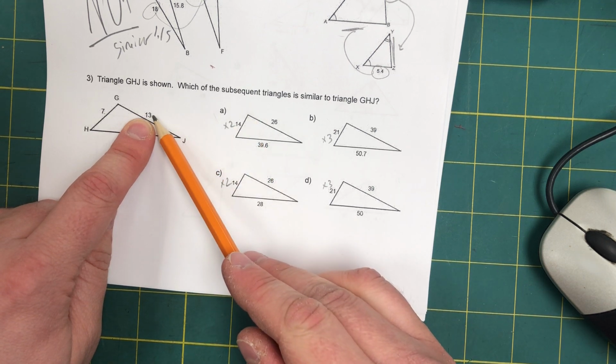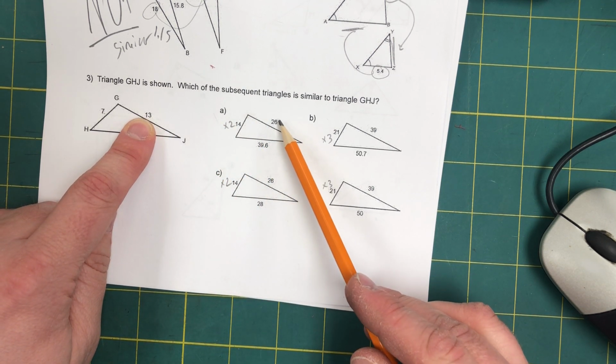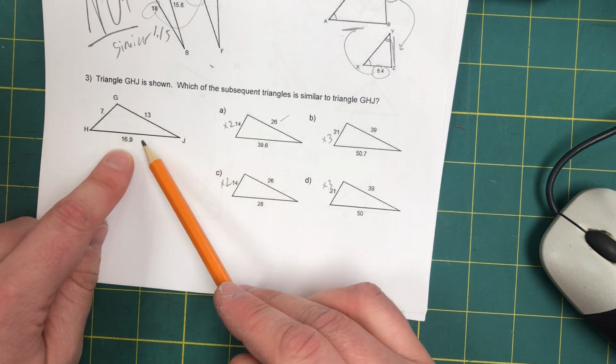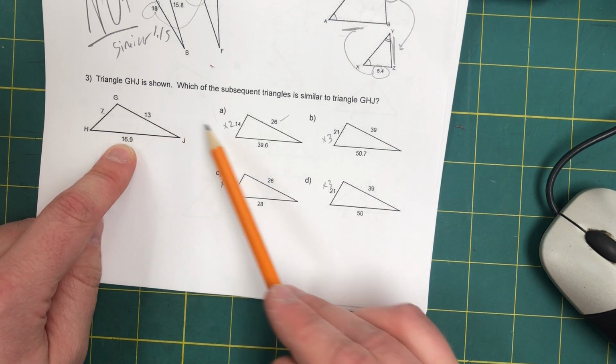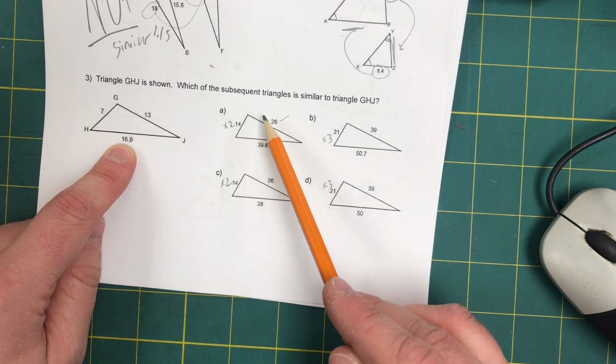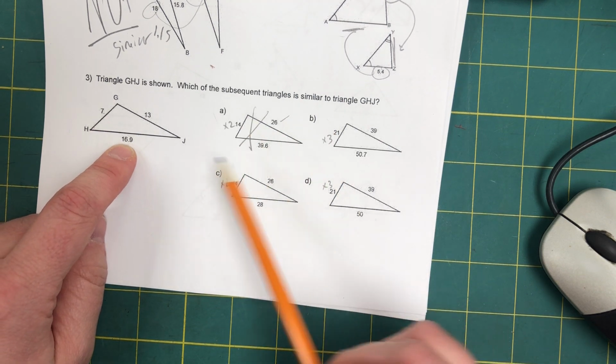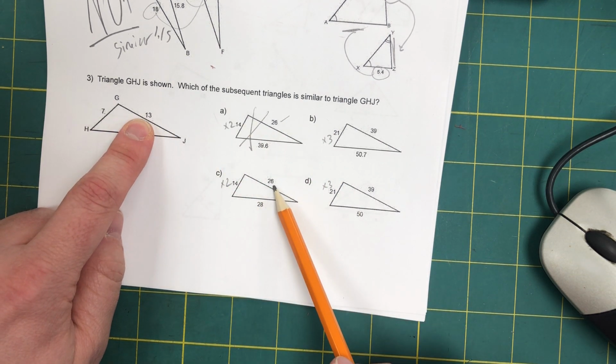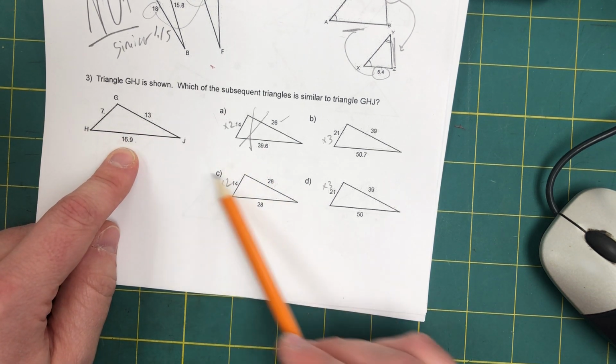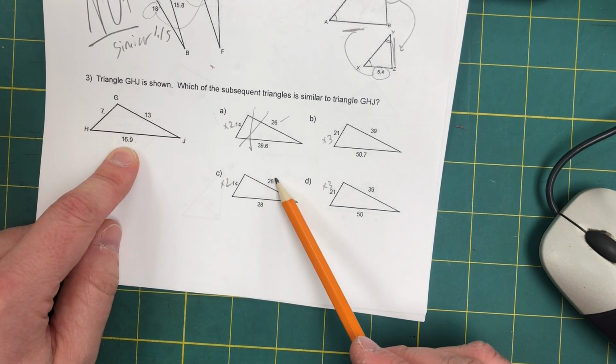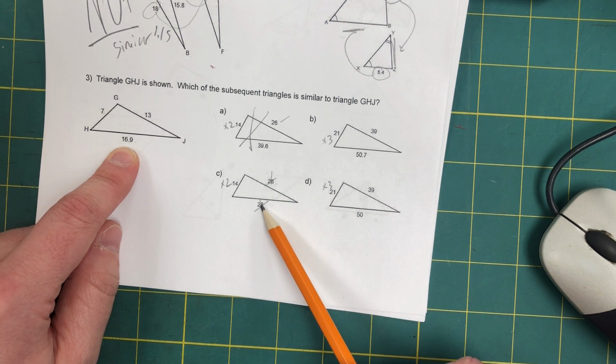So 13 times 2 is 26. Okay, so that part checks out. 16.9 times 2 is not that. Okay, so that's a failure. See, 13 times 2 is 26. Sure, that still works. This times 2 is not 20. Okay, so this failed on both fronts here.